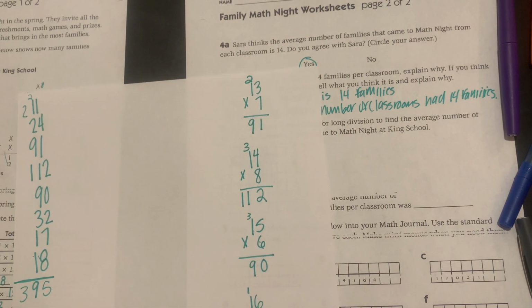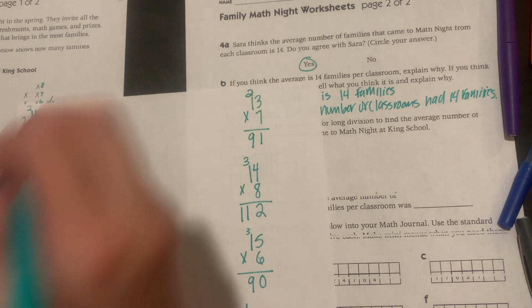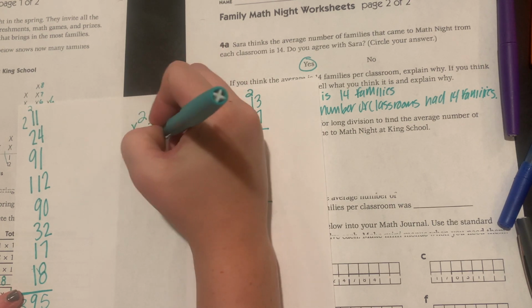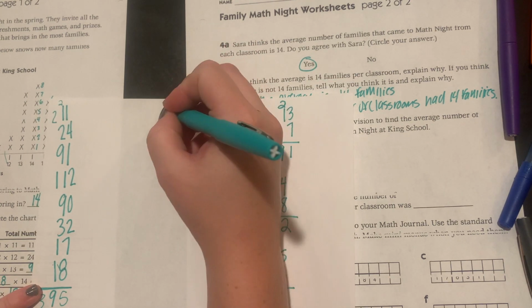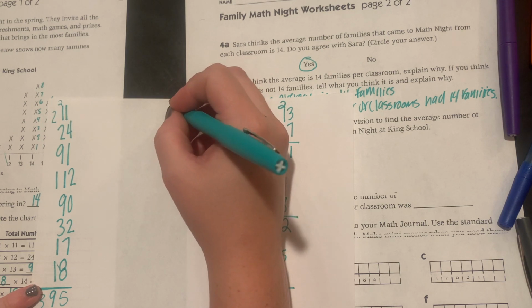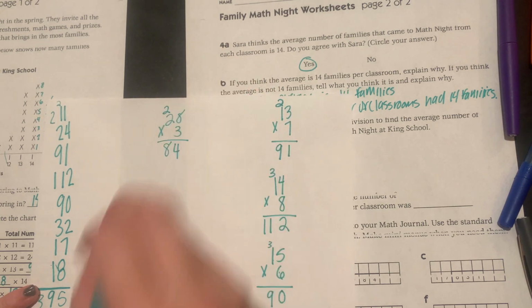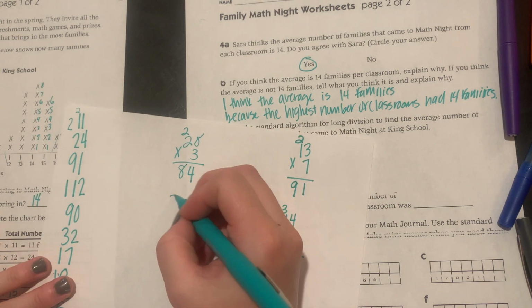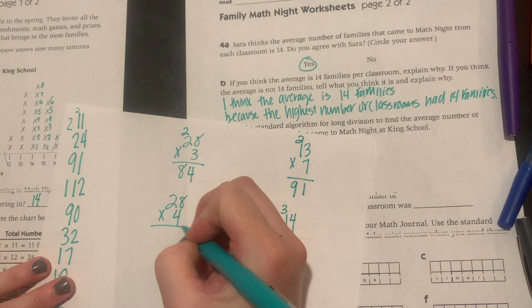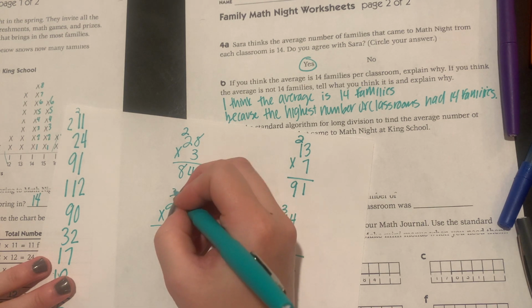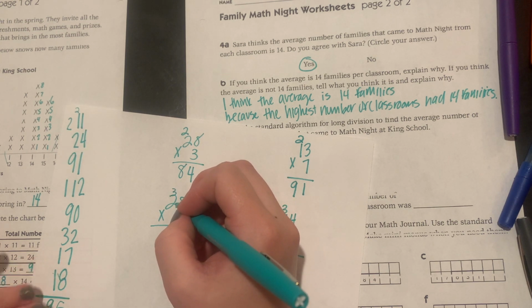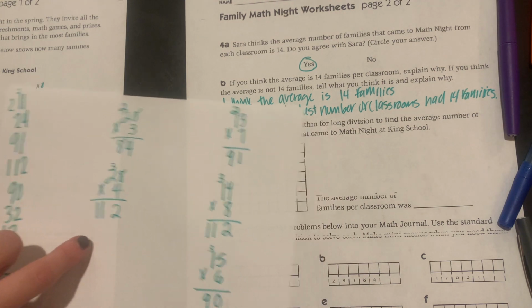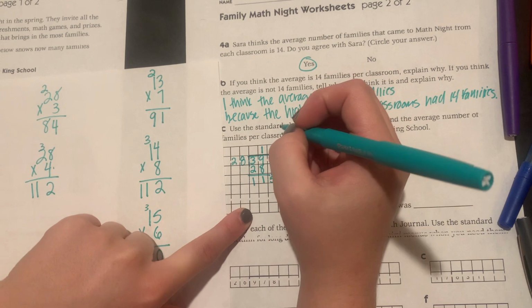So let's go ahead and get some scratch sheet. We may have to try a few numbers here to see how much we're going to go with. But 28 times, let's say, 3. 3 times 8 is 24. We're going to carry our 2. 3 times 2 is 6, plus those last 2 is 84. I think we can fit one more in there. So 28 times 4. 4 times 8 is 32. We're going to carry our 3. 4 times 2 is 8, plus those last 3 is 11. So 112 is pretty close to 115.